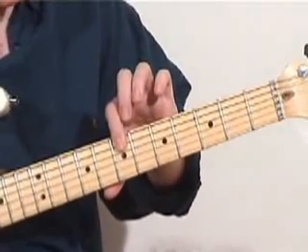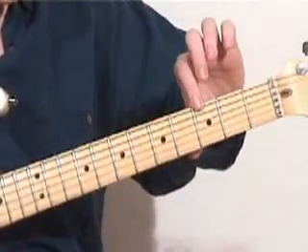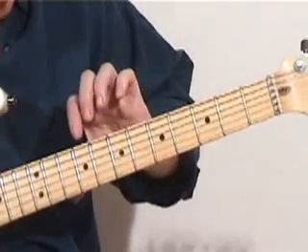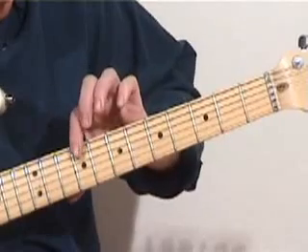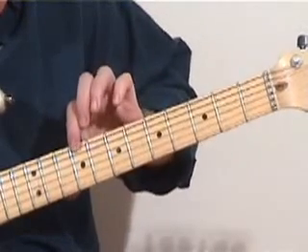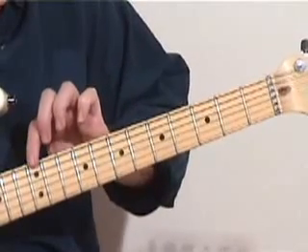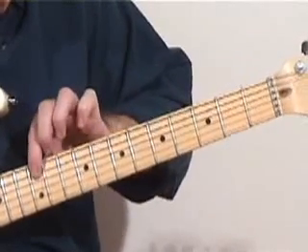Now we are missing a few dots here. We're missing this dot here at the 3rd fret, 6th string, and we're also missing the 2 dots on the 6th and 5th string at the 9th fret here. And of course we're missing the 12th fret at the 6th and 5th string here.